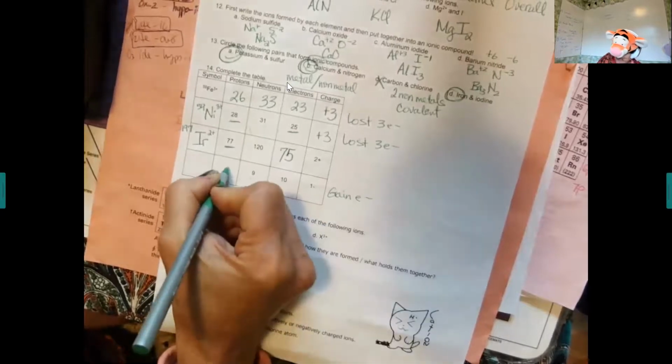All right, and then the last one, if it's -1, it gains an electron. So it must be number 9, which is F, has a negative charge, and these two would give us our mass number. You can say bye-bye to the mass number. We won't see that again. I don't think it even shows up on your quiz today.